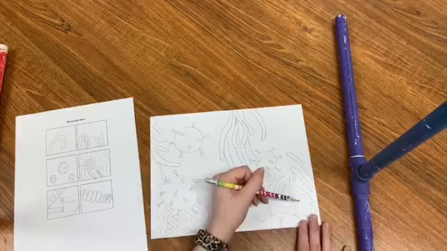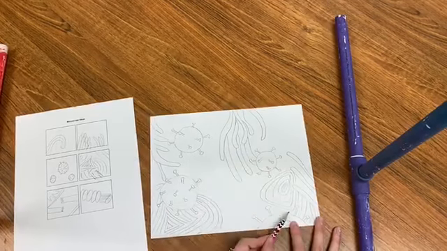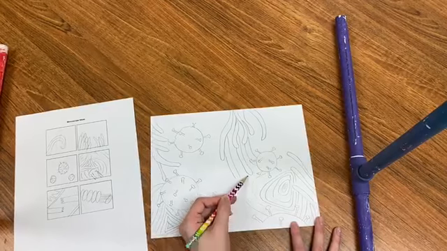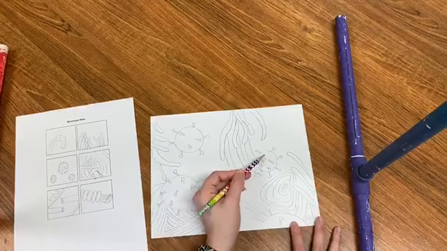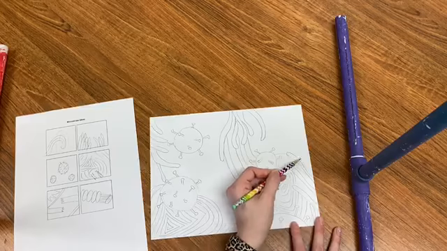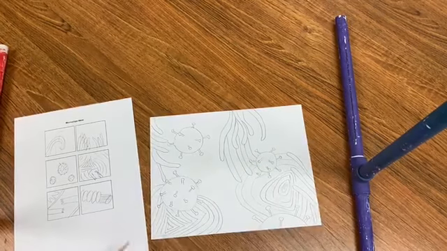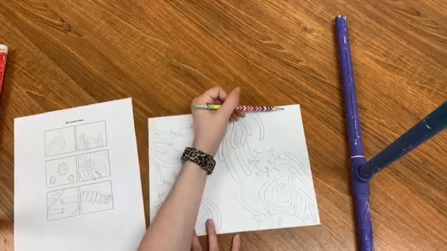Remember, this is abstract, so even though we were using microscopic images as our inspiration, we can go off of that a little bit to create our own piece. They don't have to be completely realistic to what we were looking at. So really play with the lines and the shapes.